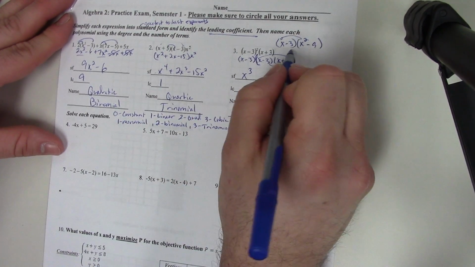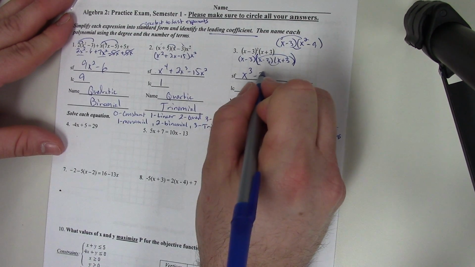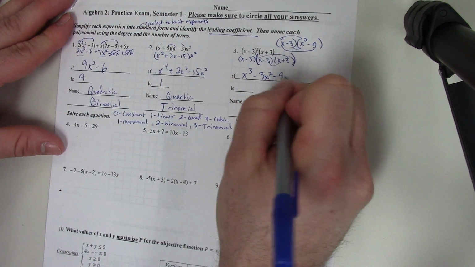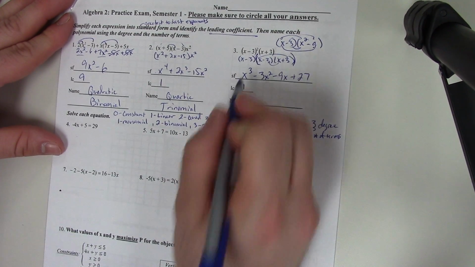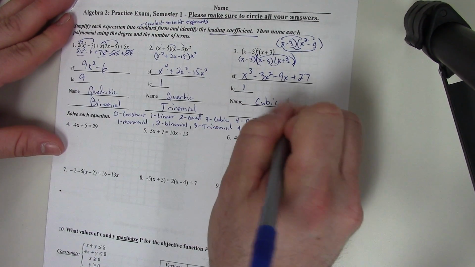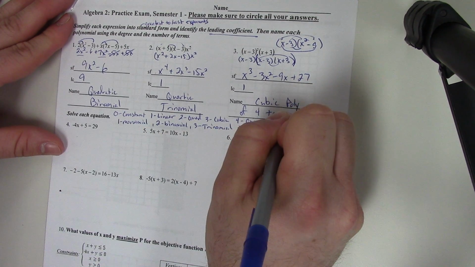X cubed. I could do this one, but I want to keep it in standard form, so I'm going to do the x squared term next. Outside, negative 9x. And last gives me plus 27. Again, my leading coefficient is 1 when there's nothing there. This is a cubic polynomial of 4 terms.